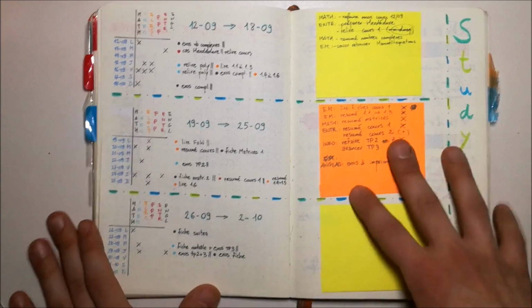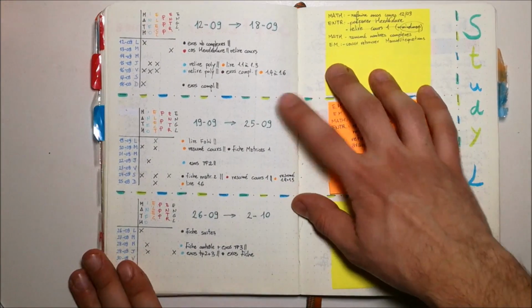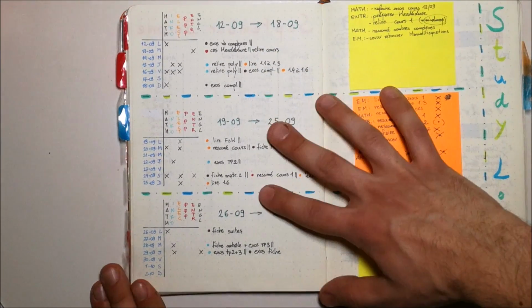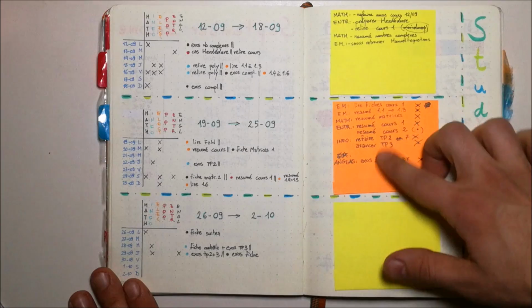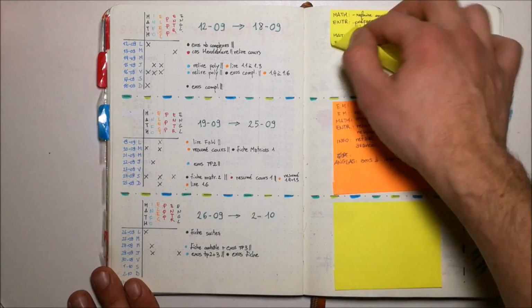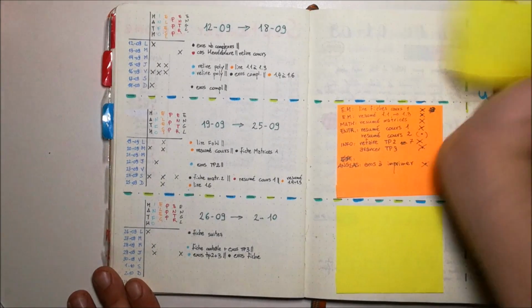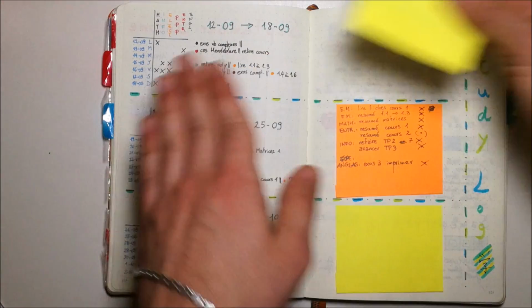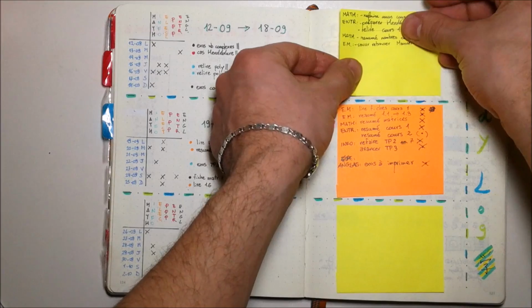So this can be really practical because you can have on this side all of the work that you actually did, and on this side the work that you still need to get done. And I had it on sticky notes so that I could remove them and put them away and write on them and then move them back on my study log.